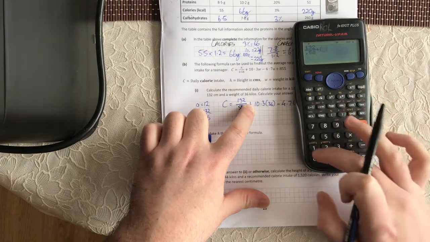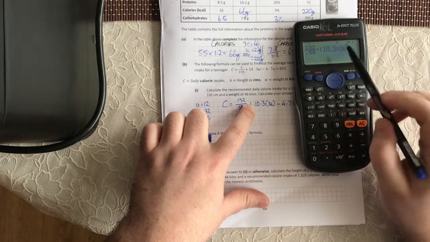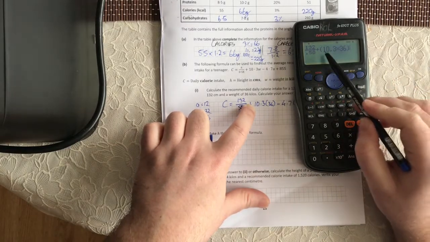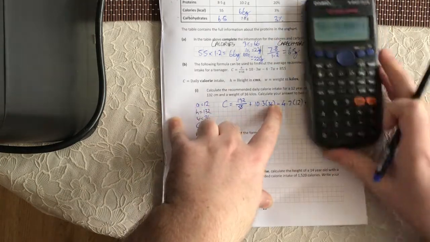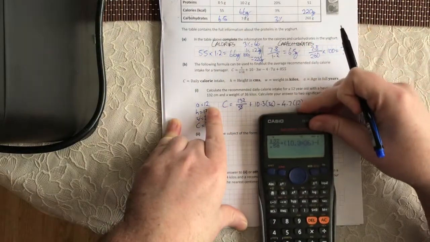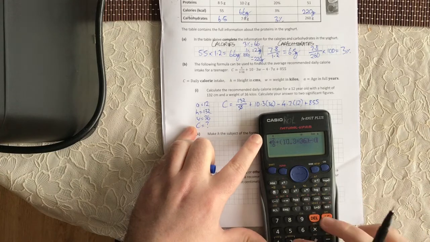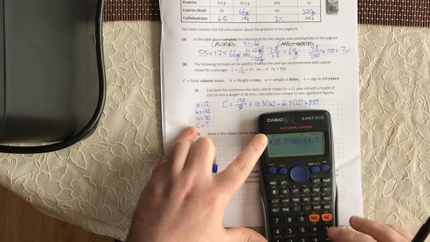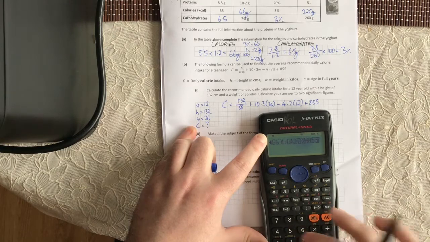So bracket times 10.3 multiplied by 36 and close off the bracket. So the calculator knows to do this calculation first and then everything else. All right. Subtract away minus 4. Again, I'm going to give it its own brackets. 4.7 multiplied by 12. Close the bracket off and add 855.